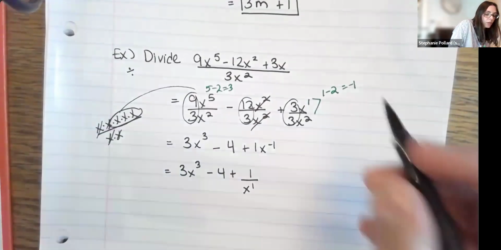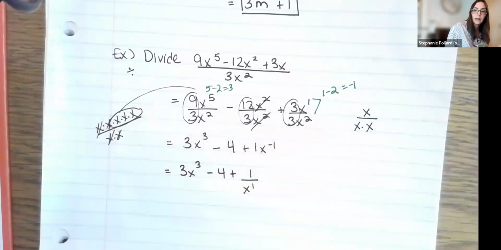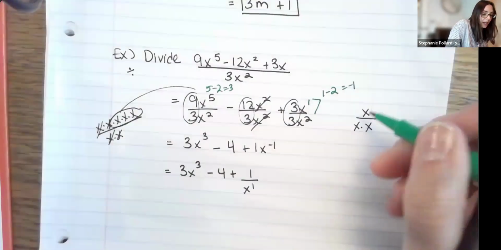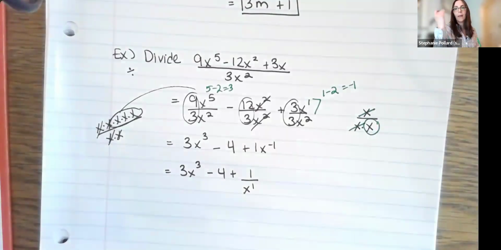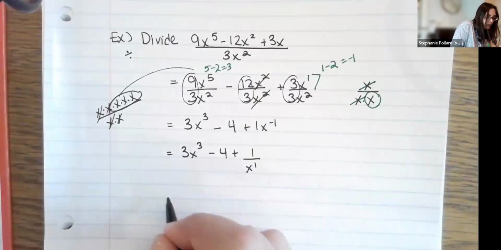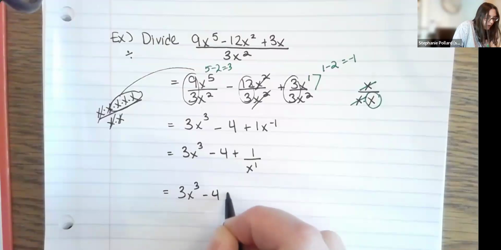The other way you could do it is to think of it like this. I have 1 x on top and I have 2 x's on bottom because it's an x squared. And again, I cancel what's in common. And what happens is there's still 1 x left on the bottom. So that's where that x is left over. So our final answer here would be 3x cubed minus 4 plus 1 over x.